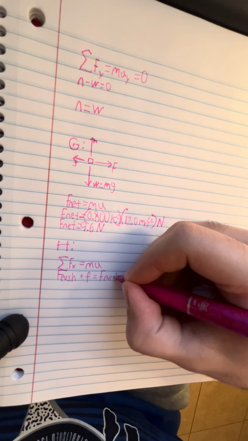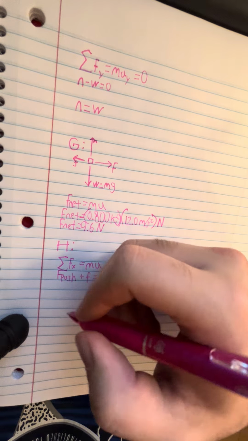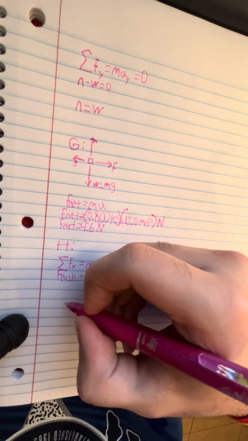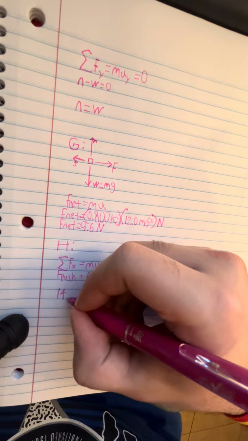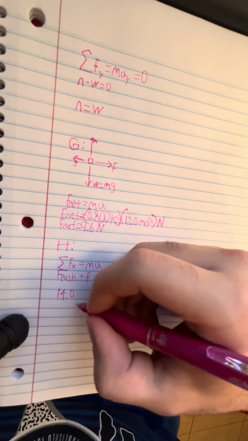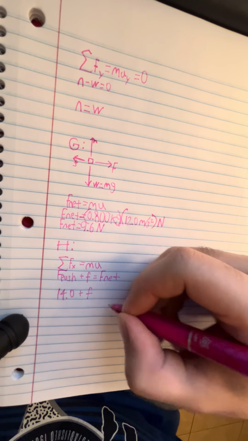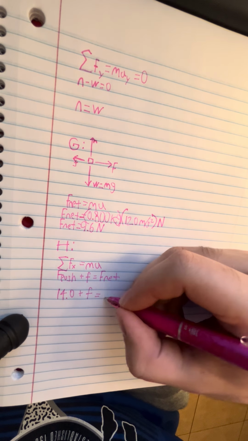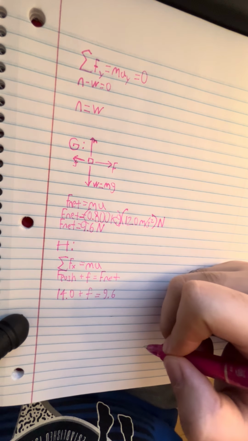But let's go ahead and substitute this really quick. That'll be 14.0 plus F friction is equal to 9.6 newtons.